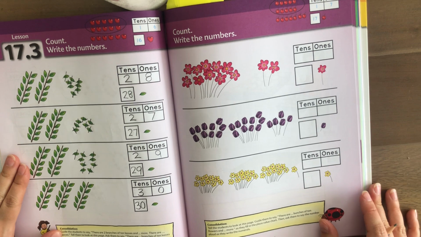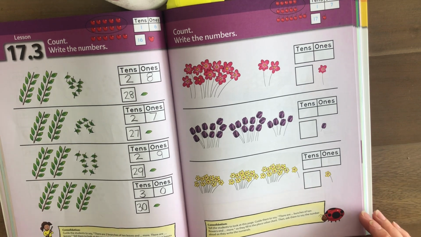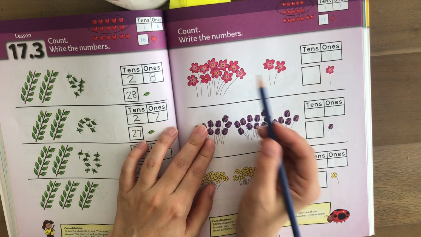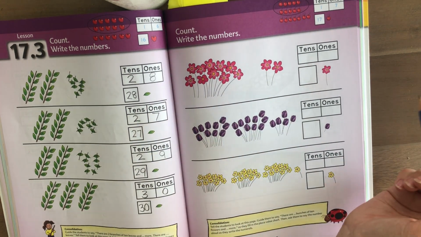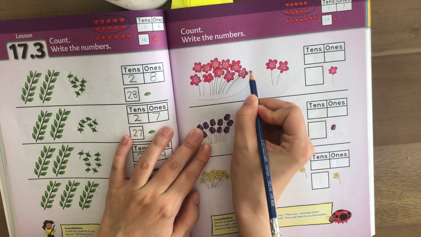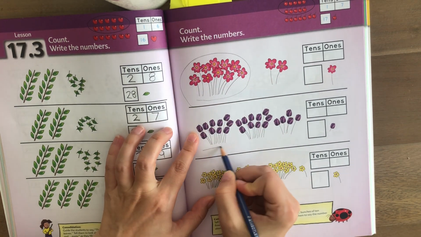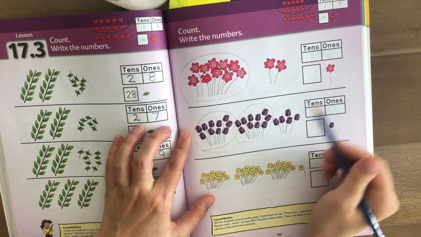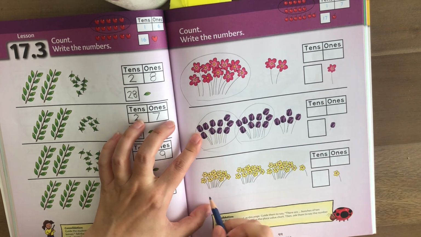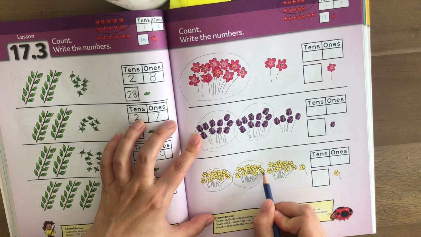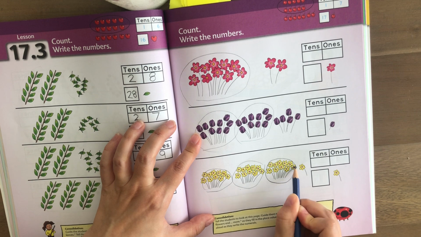All right, let me explain this page to you, and then you can get started. So here what they've done is they've grouped the flowers together in a bit of a bouquet if they are a group of 10. So this is a group of 10. This is a group of 10. This is a group of 10. This is not a group of 10. That's a little bit difficult. This is a group of 10. This is a group of 10. And this is a group of 10.